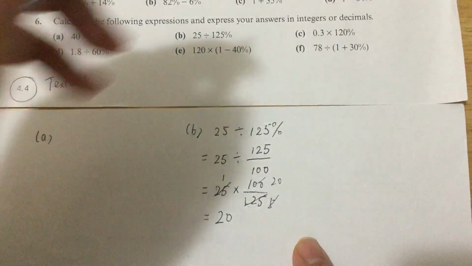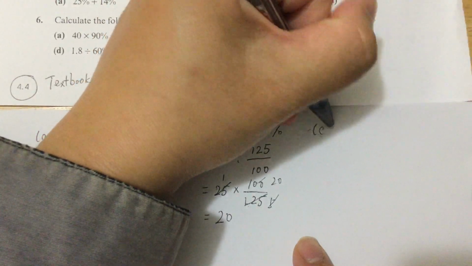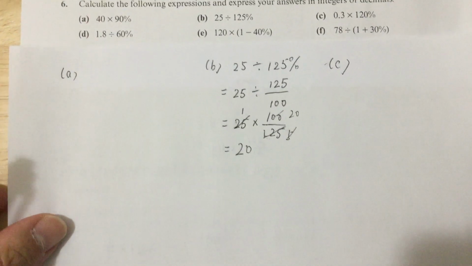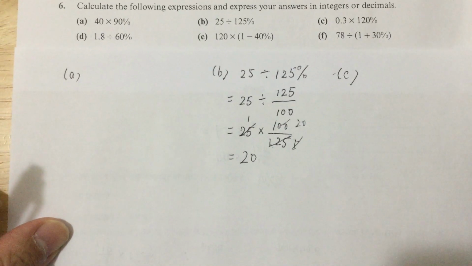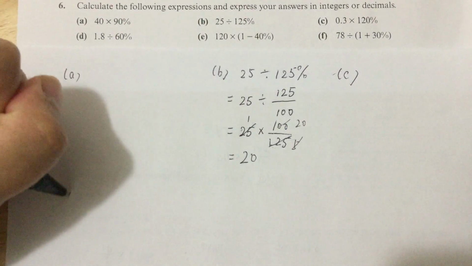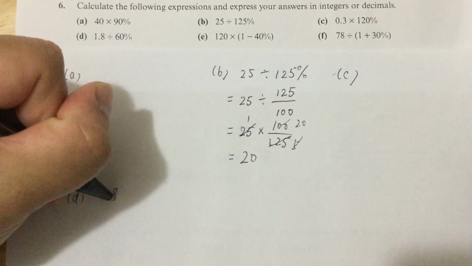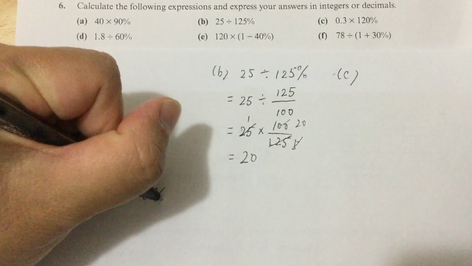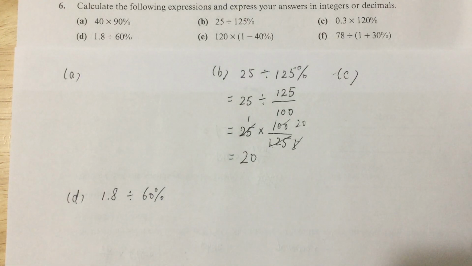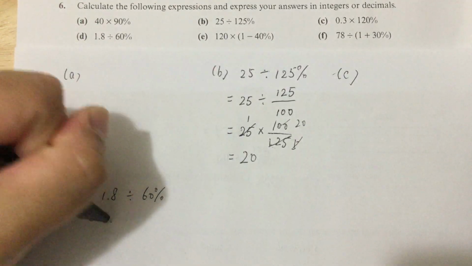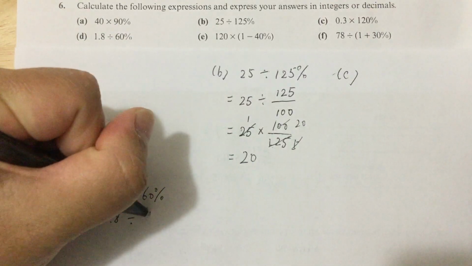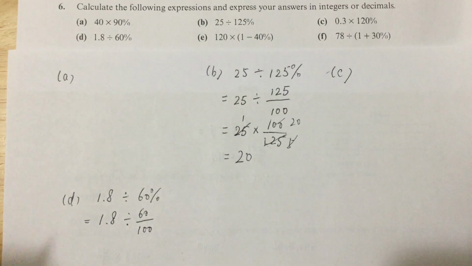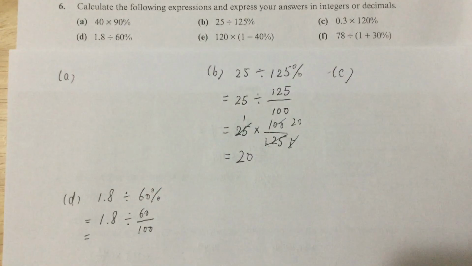And then for part C, okay, once again, I will not calculate for you, and I will calculate part D and part E for you all. So for part D, once again, 1.8 divided by 60%. Okay, you can do something like this once again: 1.8 divided by 60 over 100. Once again, and I interchange it.